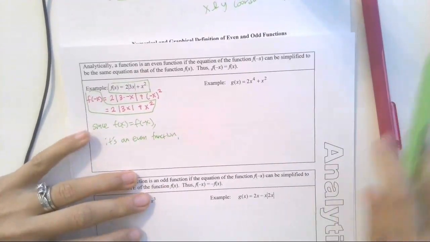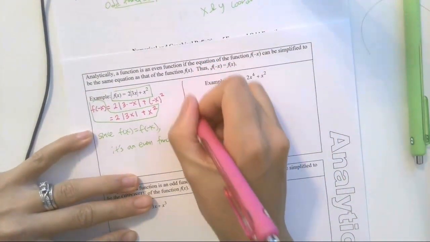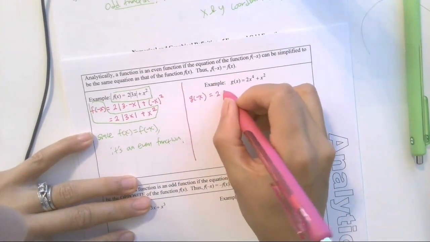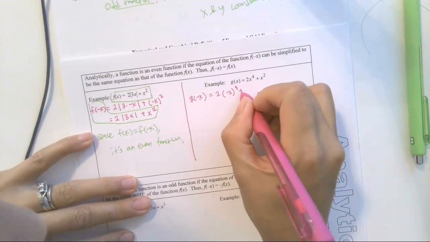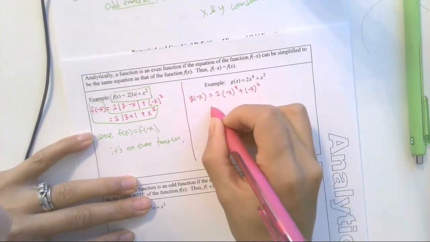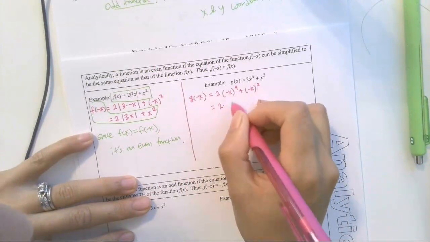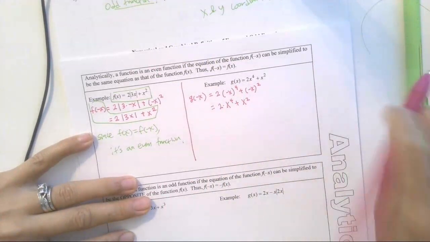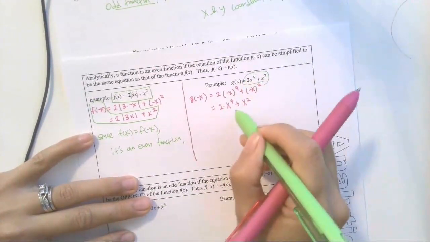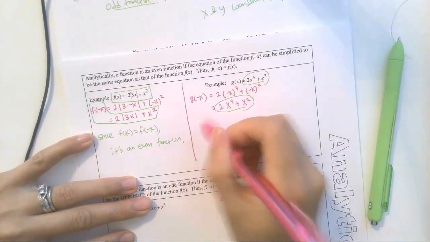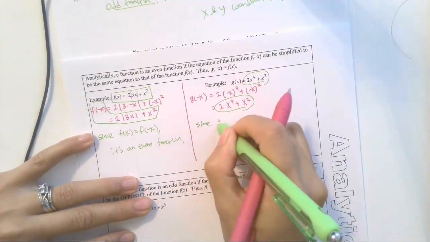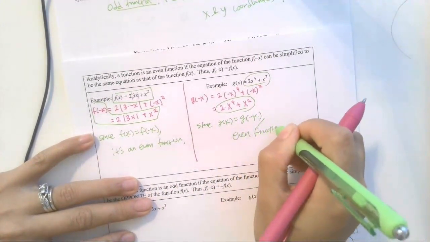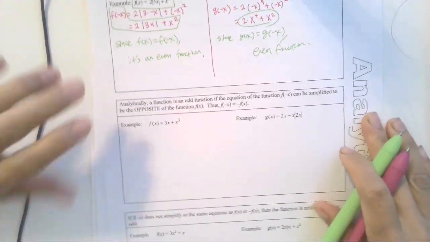All right, now let's look at the next one, g of x. First, let's find g of negative x to see whether it's an even function. So I take negative x, plug it in wherever I see the x's. Negative x to the 4th power plus negative x squared. 2 times what's negative x quantity to the 4th? X to the 4th power plus what's negative x times negative x? X squared. What did I realize? I realized that g of x and g of negative x are the same thing. So I said, since g of x is equal to g of negative x, even function. Cool? All right, keep going.